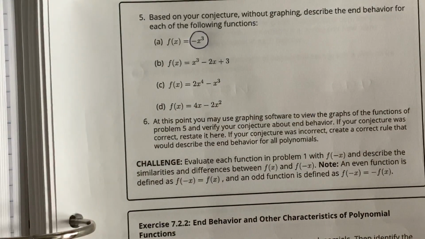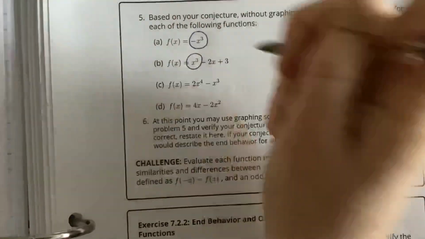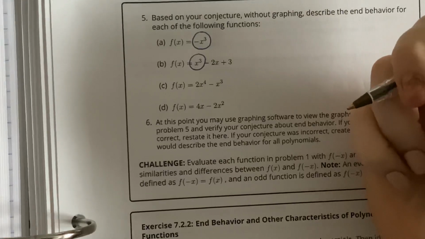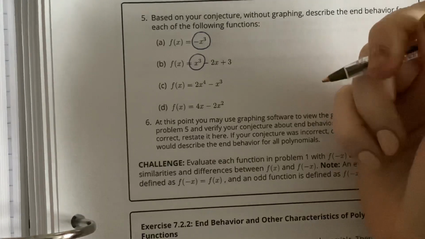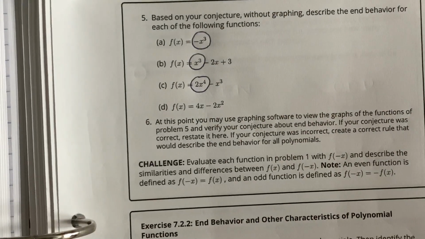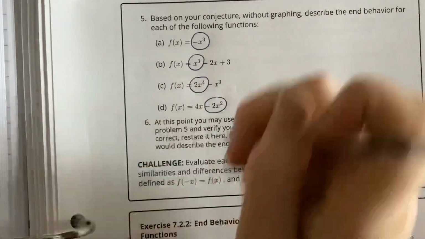It has to be the biggest exponent you see. If they write it in a good order, it should be the first one, but sometimes it's not. So for B, this should be your leading term. Biggest exponent. For C, that should be your leading term. And then what about for D? Which one is it? First one or second? Second, with that negative. So this whole thing is your leading term.